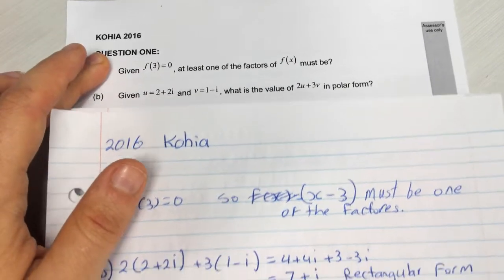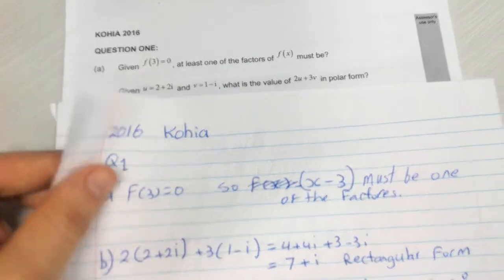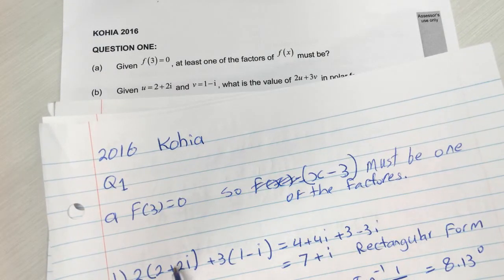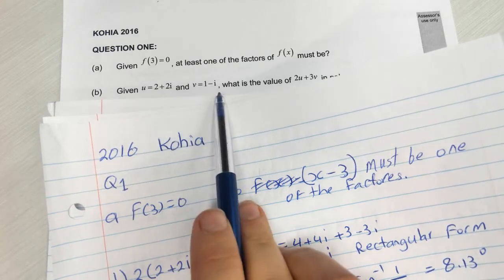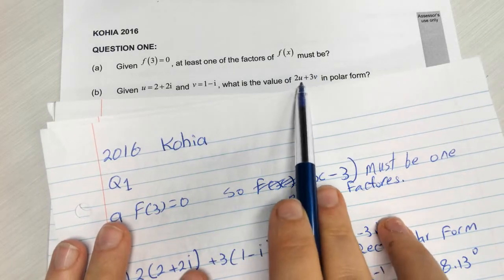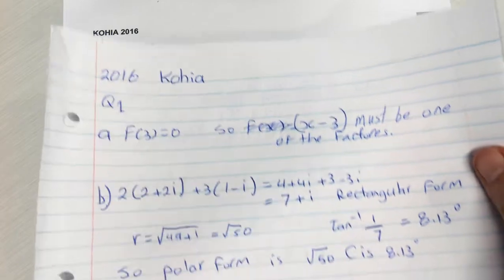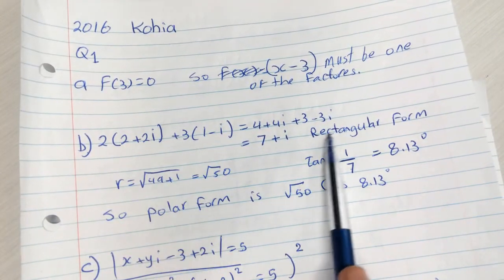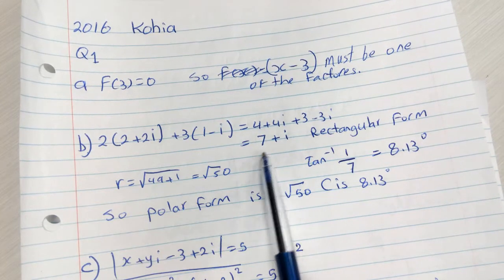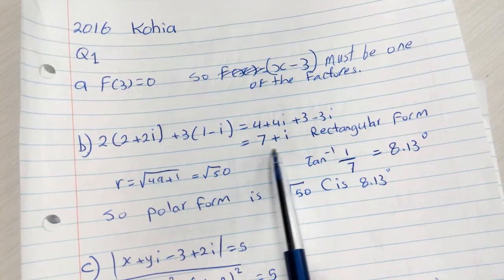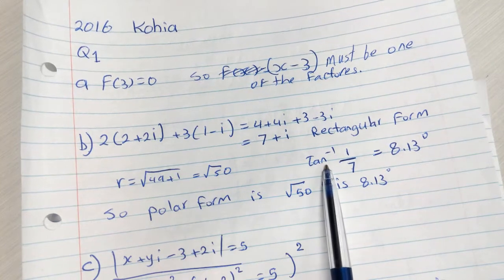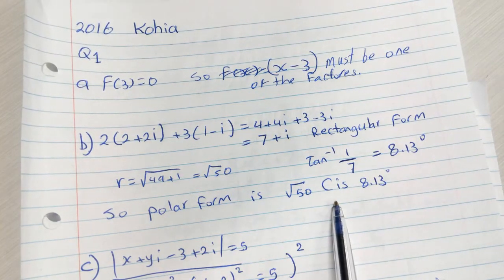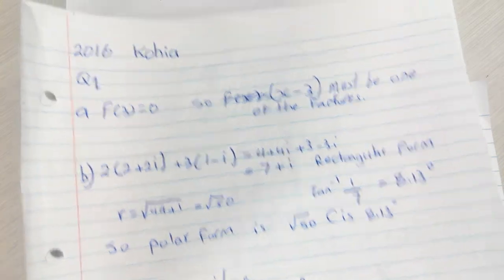Now, the second question: you've been given two numbers, u and v, and you want to find the value of 2u plus 3v. That's quite straightforward. You just substitute and expand, and this is in the rectangular form. The question says you need to give it in polar form. So I found the r, and then found the tan inverse, and that's your polar form. So that's your final answer.